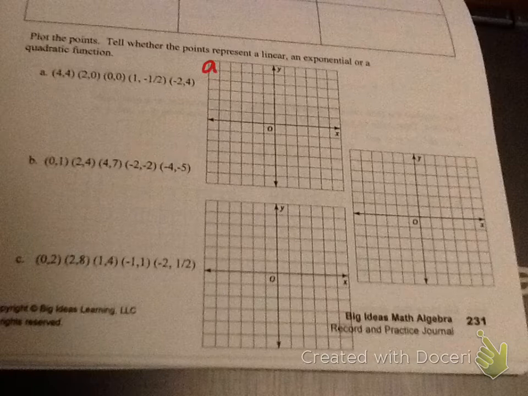I'm going to use this for graph A. So for 2, 0, 0, 0, 1, negative 1/2, and negative 2, 4. So if I graph this, it is a parabola, which makes it quadratic.